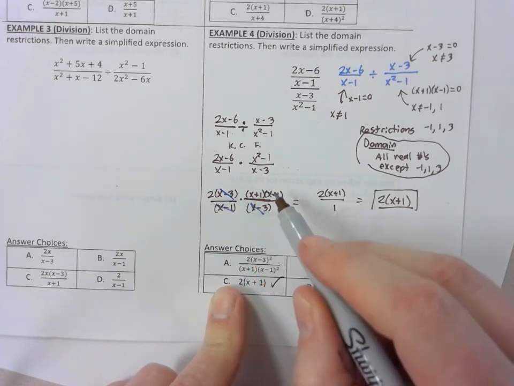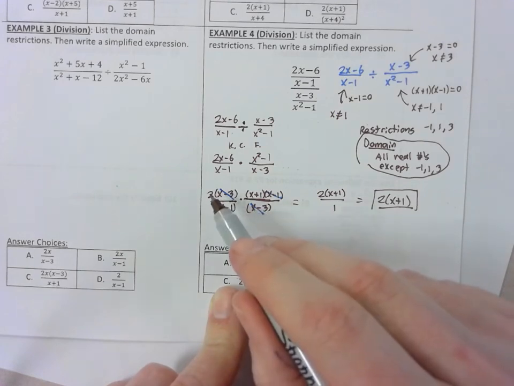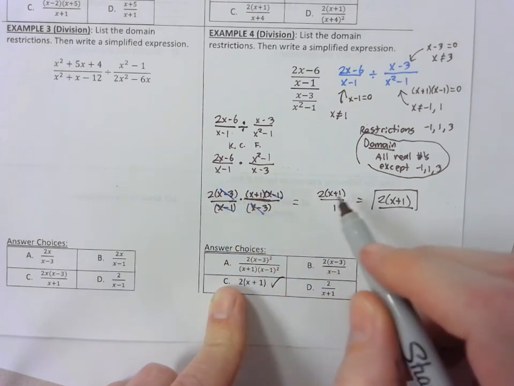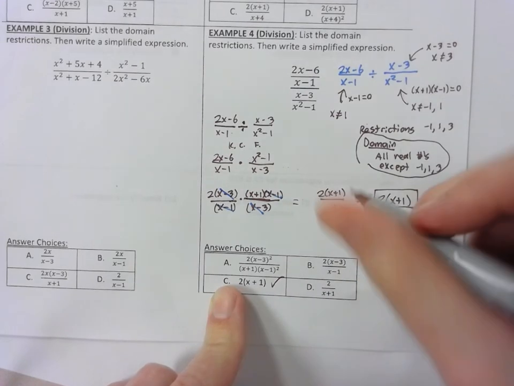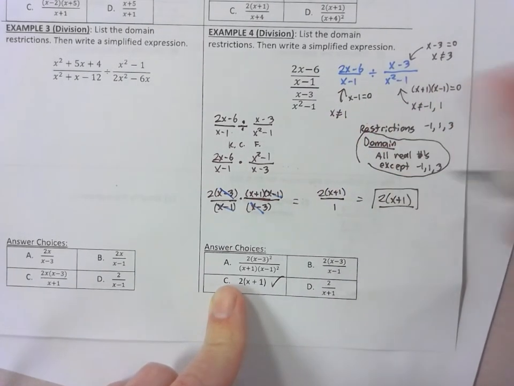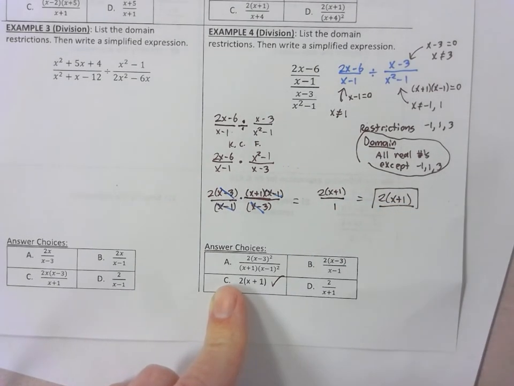I have a pair of x minus 1s and a pair of x minus 3s. What I have left is, on the numerator, a 2 and an x plus 1. I don't got anything left on the bottom, so that's just going to be a 1. But when you divide by 1, it just doesn't have a number on the denominator. So it's going to be 2 times x plus 1.